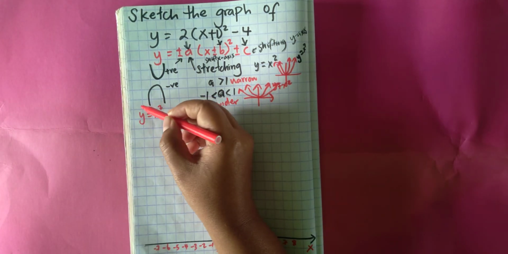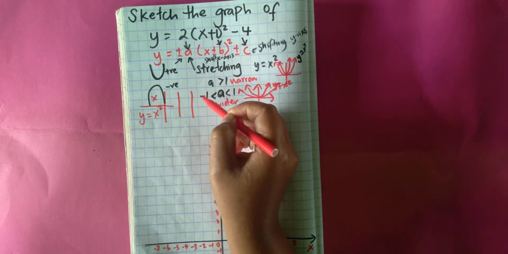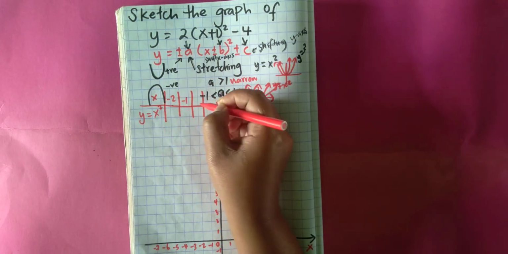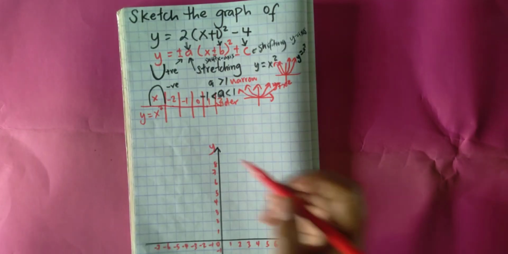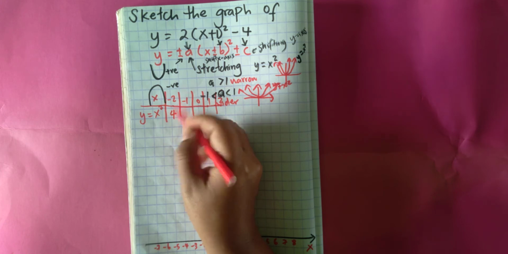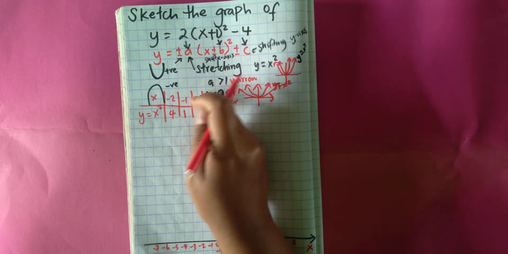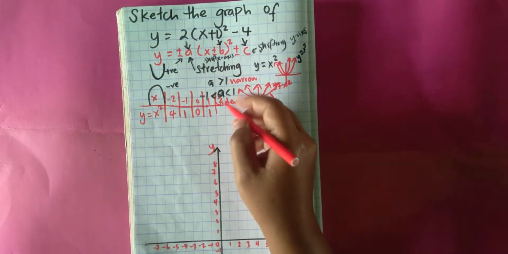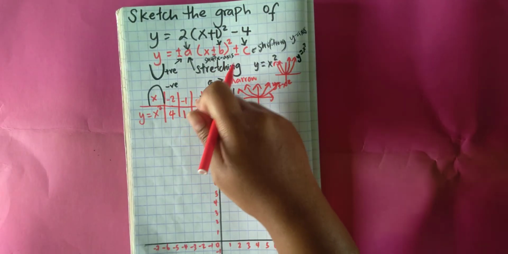So the table of values method, x value and y value. I'm just showing you this so that you know where I got the coordinates from. Let's choose -2, -1, 0, 1 and 2. If we put -2 there, (-2) squared gives us 4. If you put -1 inside the bracket, (-1) squared gives us 1. If you put 0 there, it remains 0. 1 squared is 1, 2 squared is 4. So the coordinates are -2, 4, -1, 1, 0, 0, 1, 1 and 2, 4.